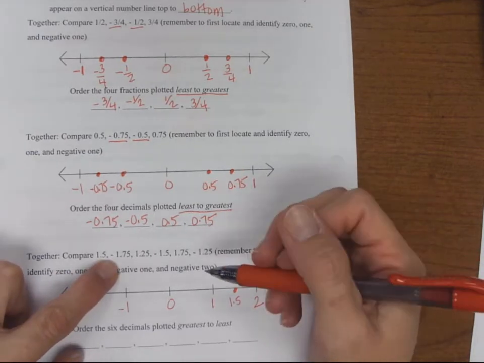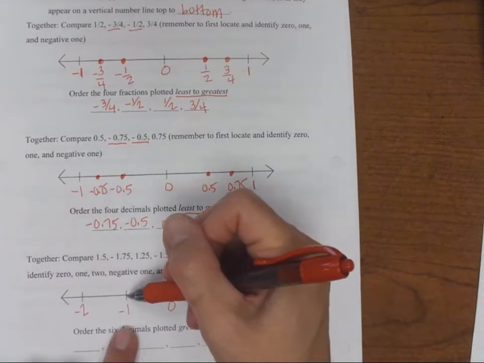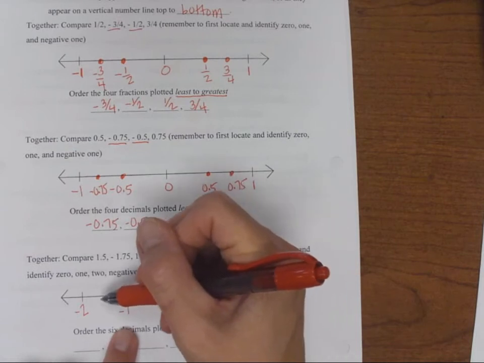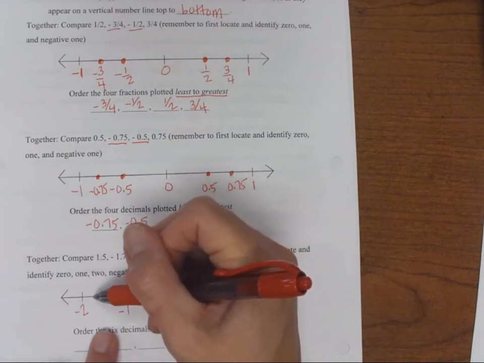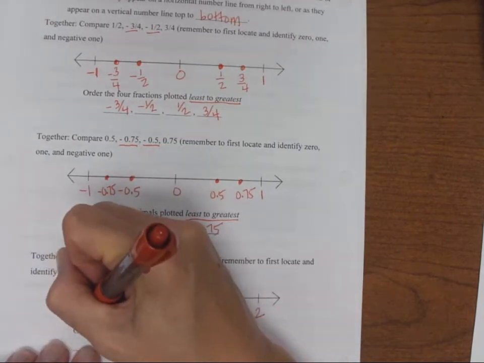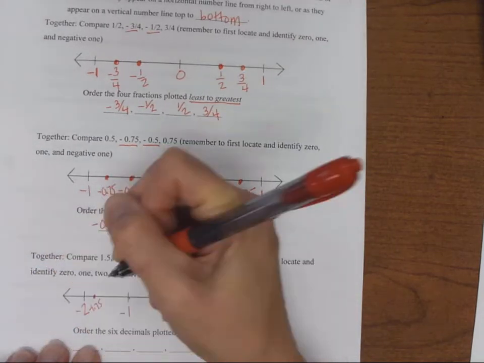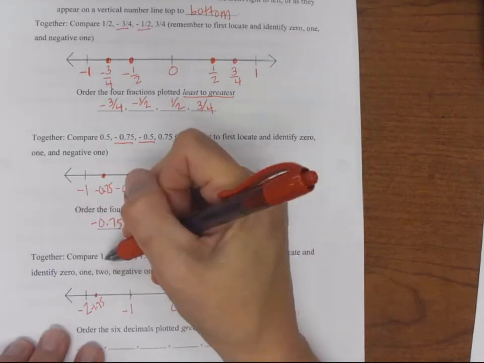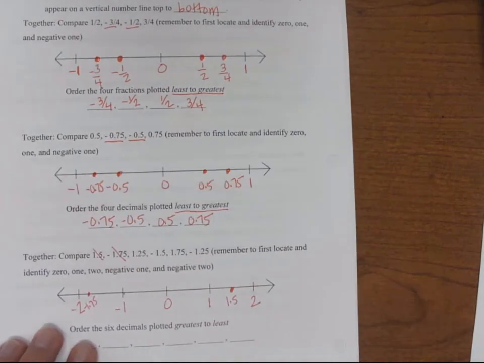Okay, negative 1.75. So we go over negative 1, and here would be negative 1.5. So right about here would be a negative 1.75. Okay, I cross them off as I go so I don't get confused.